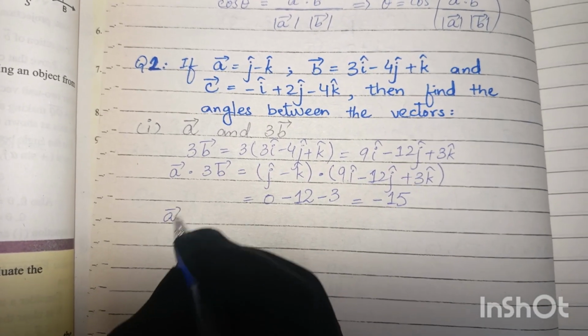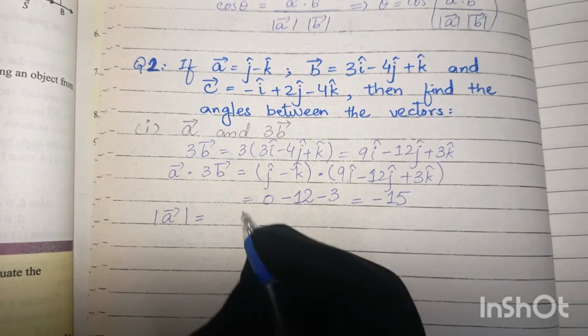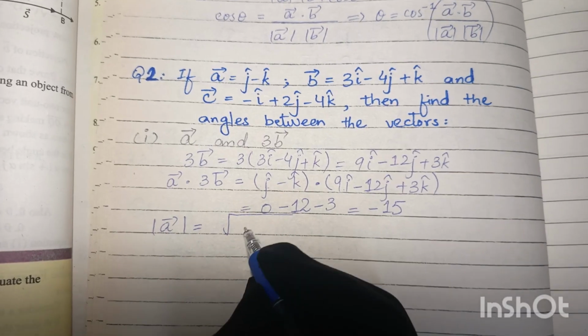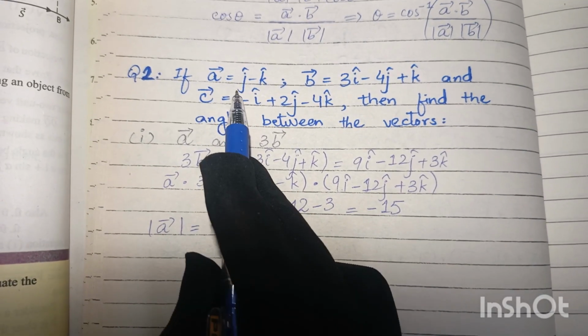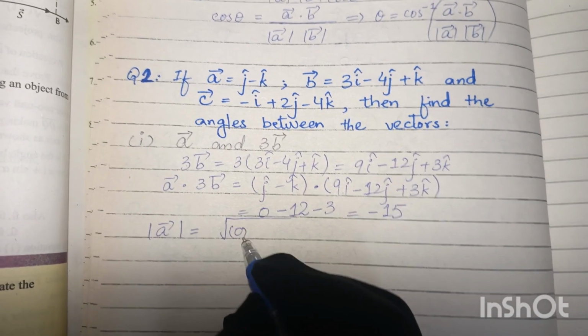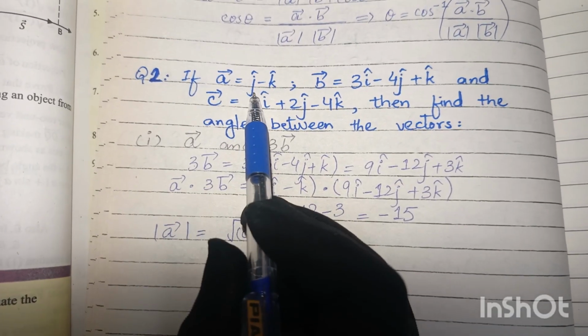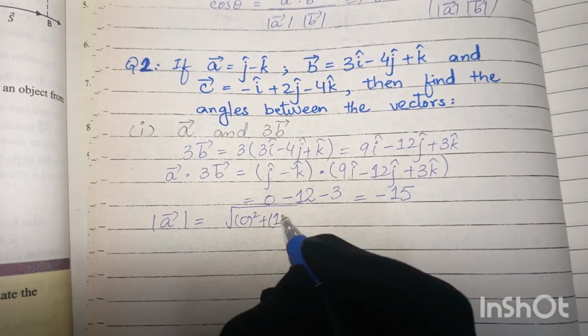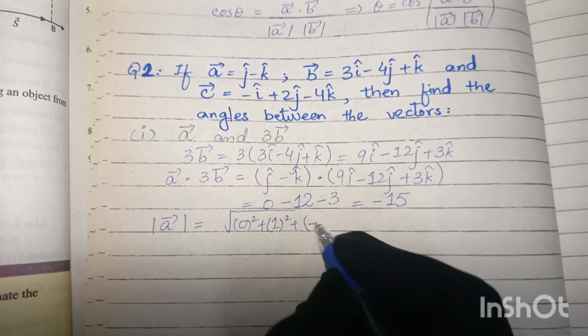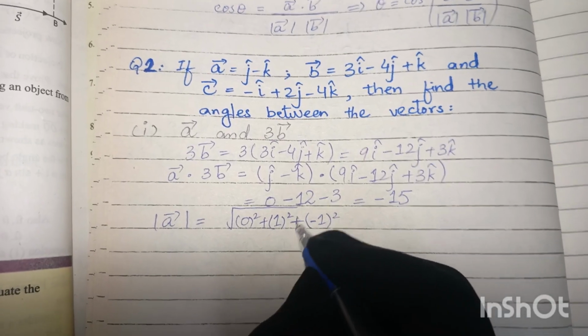Now we find magnitude of these both vectors. So magnitude of A is equal to I component means 0 square plus j component means 1 square plus k component means minus 1 square.